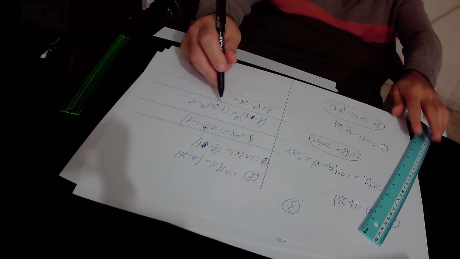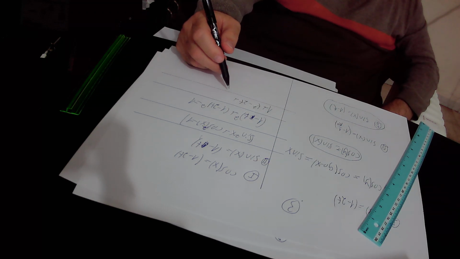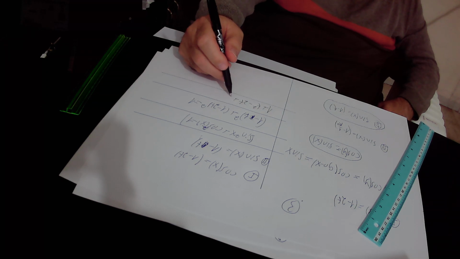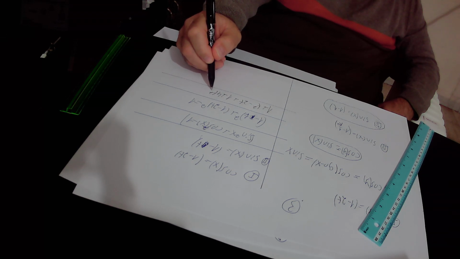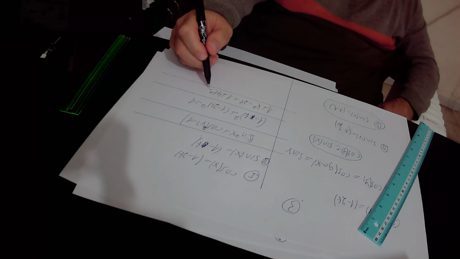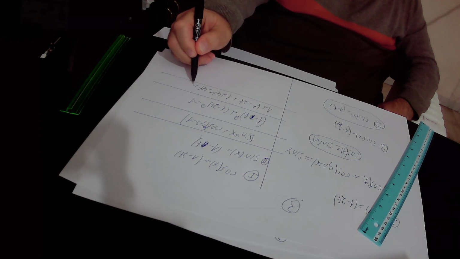We'll open the brackets of this expression also. (1 minus 2t) squared equals 1 squared, that is 1, plus (2t) squared, that is 4t squared, minus 2 times 2t, that is minus 4t, equals 1.